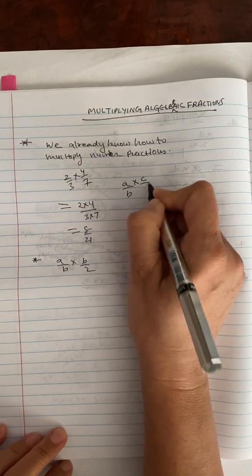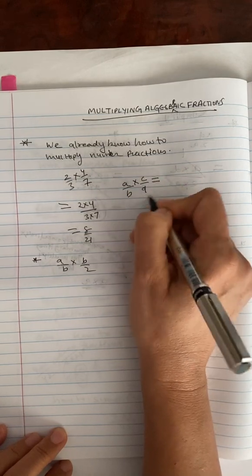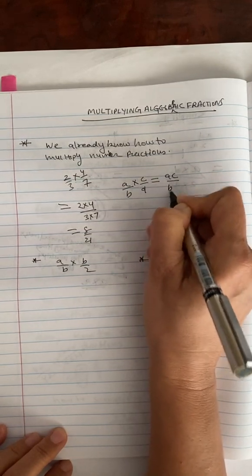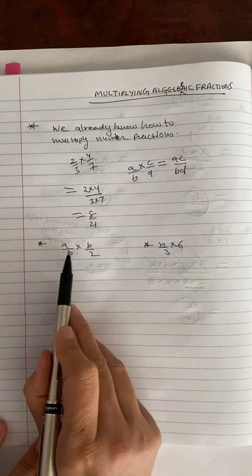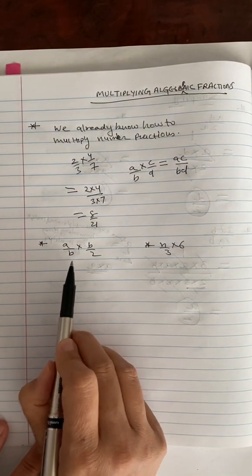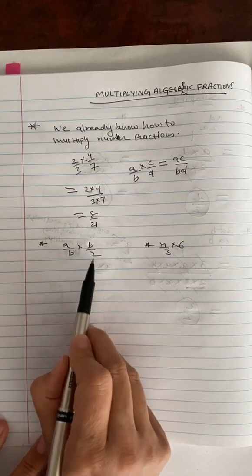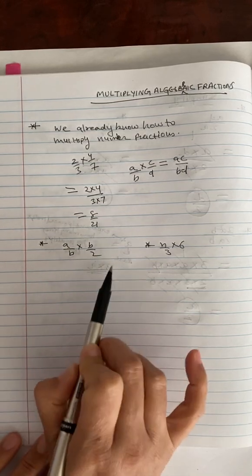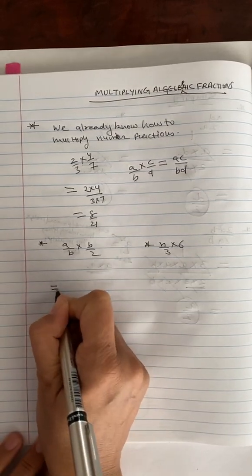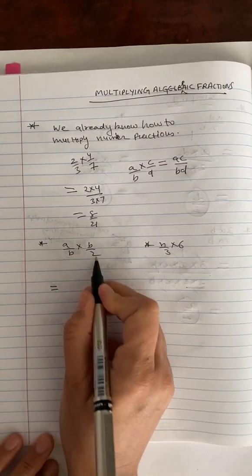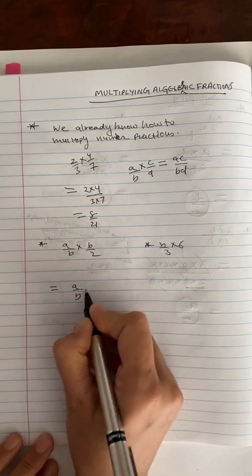So A over B multiplied by C over D. If there is no common factor, this is simply AC over BD. Now I'm going to do a few examples. The first one is A over B multiplied by B over 2. Whenever you are working with expressions, make sure that you put an equal sign in front. So A over B multiplied by B over 2, I'm going to rewrite this.